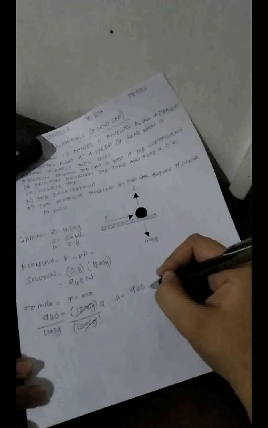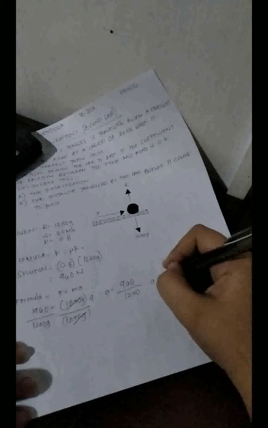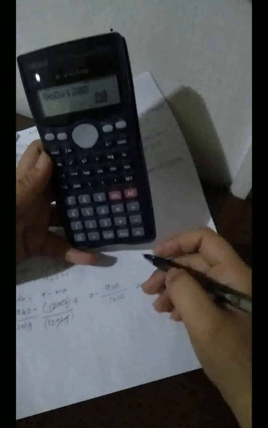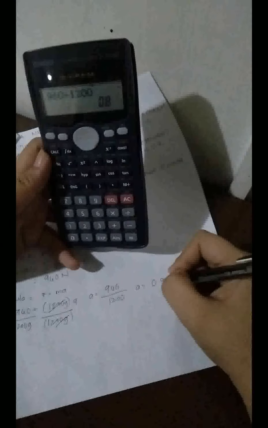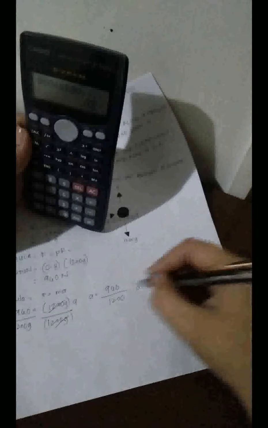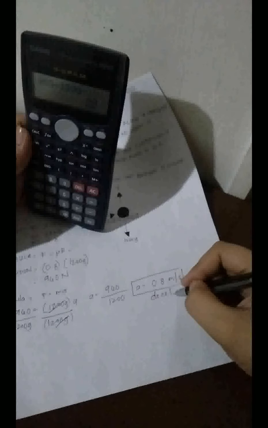a is equals to 960 divided over 1,200. So, it is equals to 0.8 meters per second squared. Ito po yung deceleration.